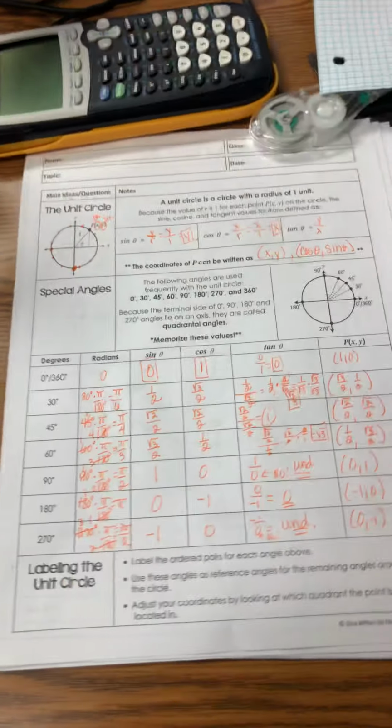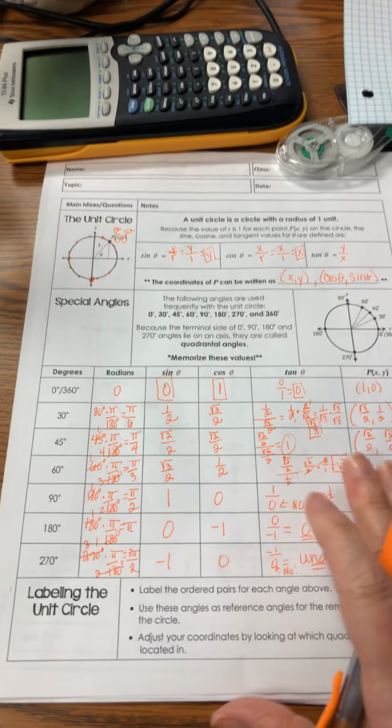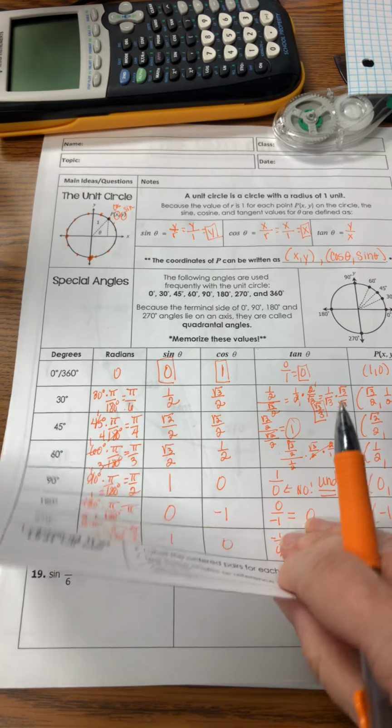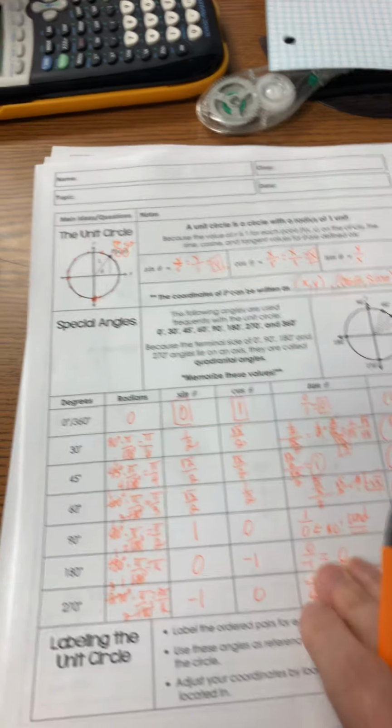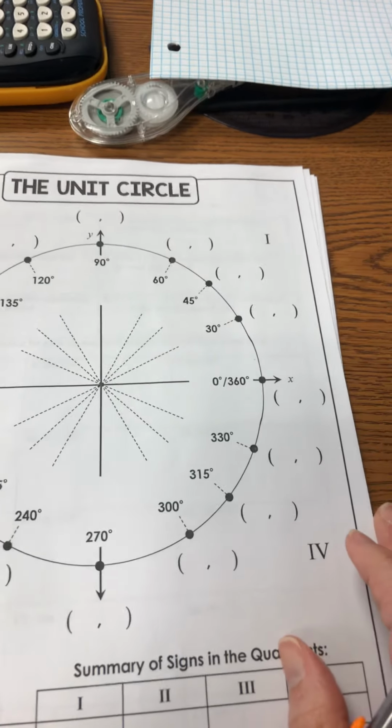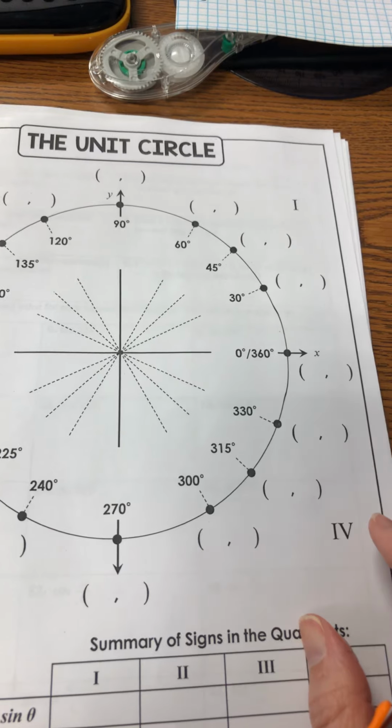Okay? So what we want to do now is take these values and transpose those onto the coordinate plane. Now I gave you one in this particular section, so let's go over here and look at it. Okay, so this is the one that we want to look at. All right, so let's fill in all the values that we've just come up with.